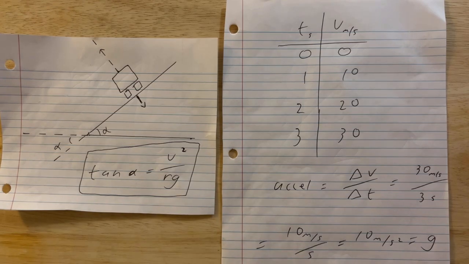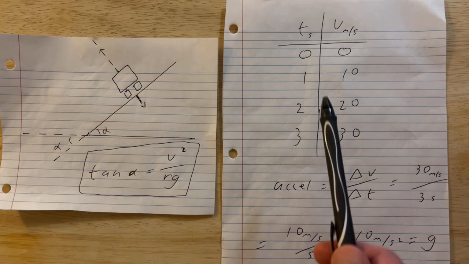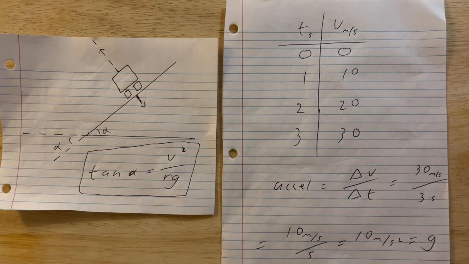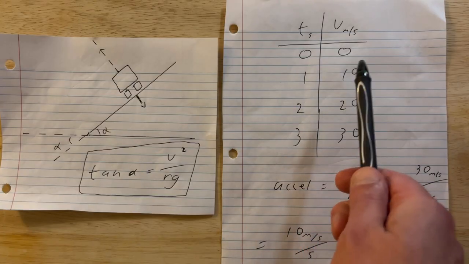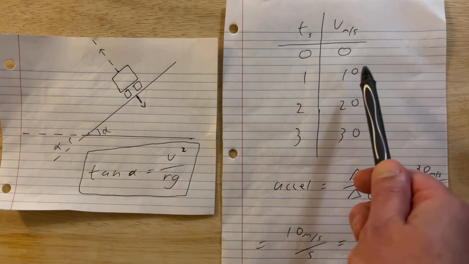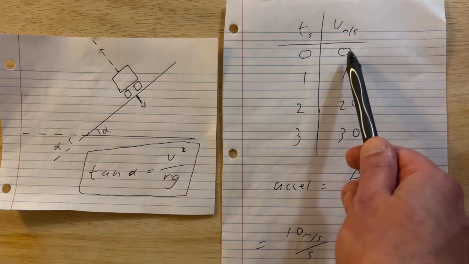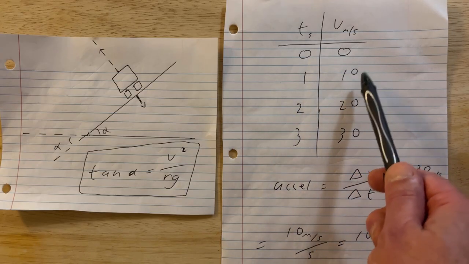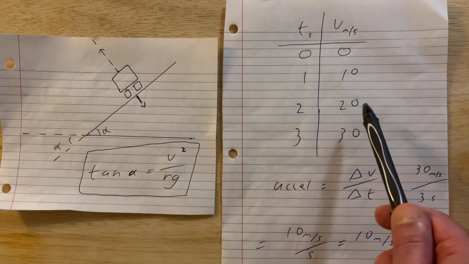So first off, I'm going to start out with the concept of acceleration. We just have time in seconds, 0 seconds, 1, 2, and 3 seconds. And we make a table here with the velocity. So we have the velocity of something in meters per second. At 0 seconds, it's traveling 0 meters per second. At 1 second, it goes to 10 meters per second. At 2 seconds, it goes to 20.